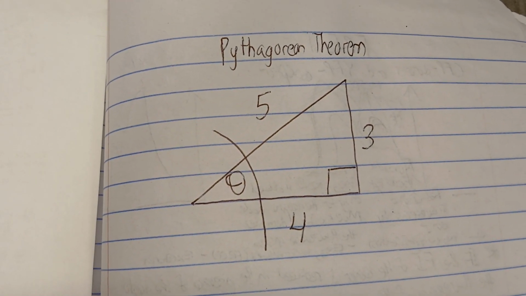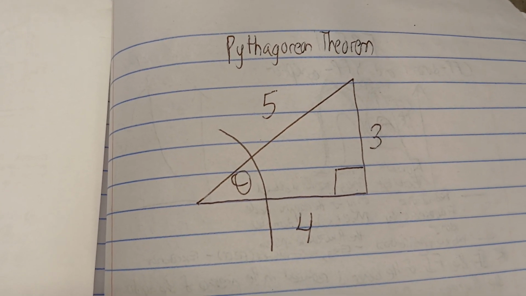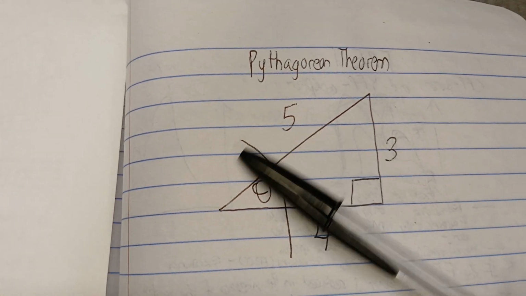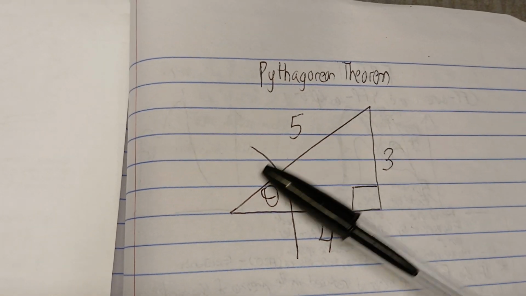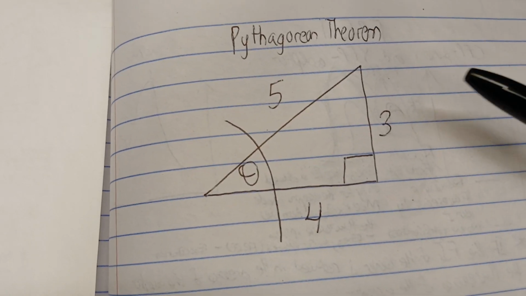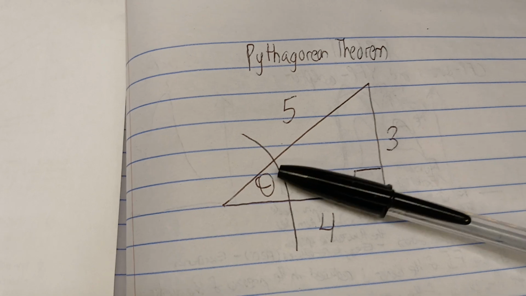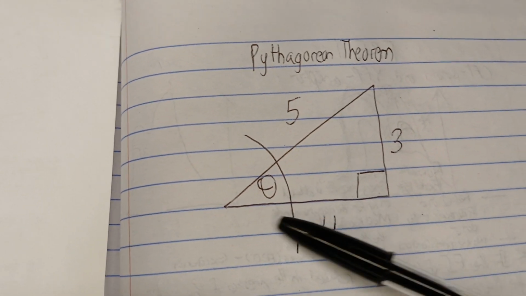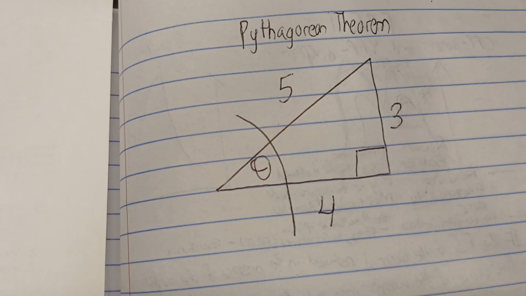So Pythagorean theorem basically is a formula that we can use to determine the longest side of a right angle triangle. The longest side of a right angle triangle is called the hypotenuse. The side that is opposite to the angle is called opposite, and the side that is adjacent to the angle is called adjacent.